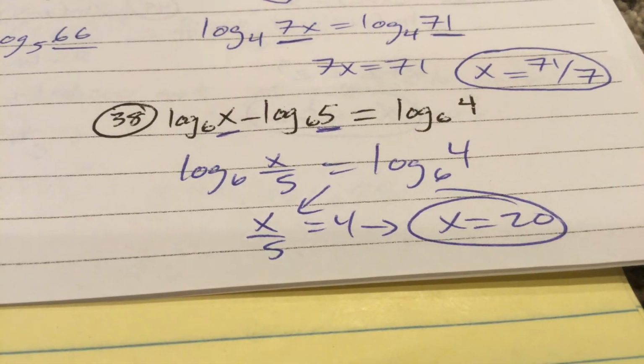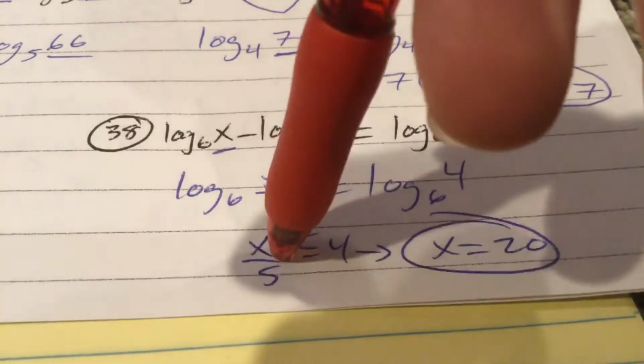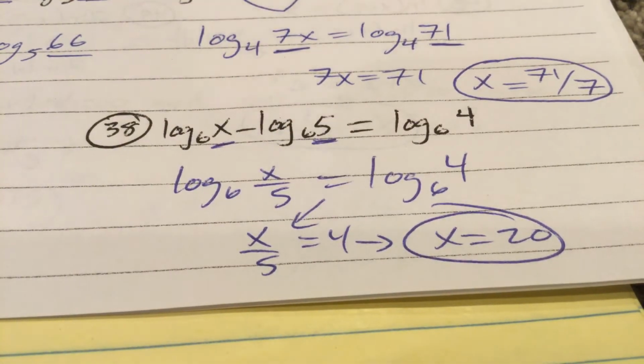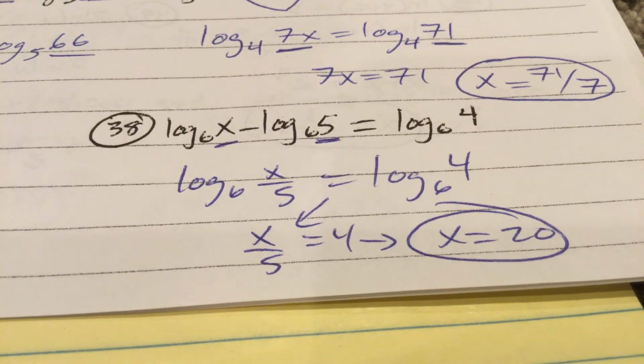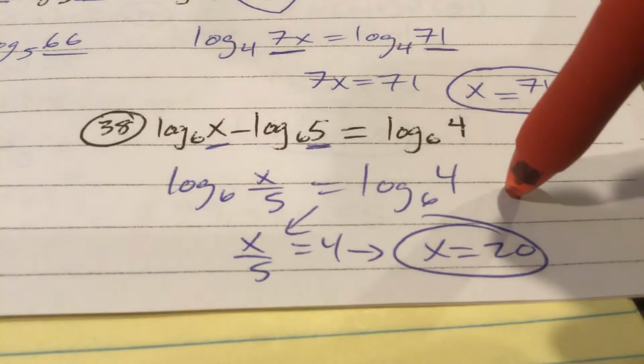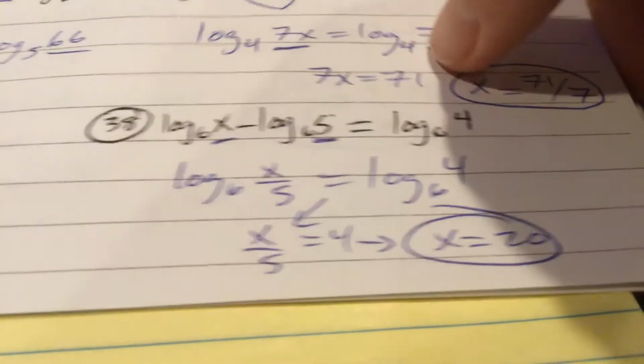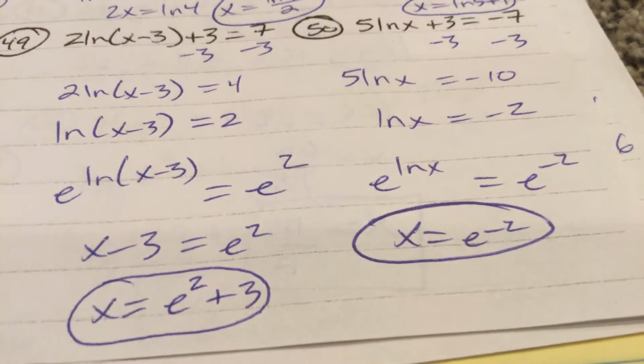Log base 6 of x minus log base 6 of 5 equals log base 6 of 4. This is log base 6 of x divided by 5. In the log world, subtraction means division. So x divided by 5 would have to equal 4. Multiply both sides by 5, x is 20. And getting close here, next page.